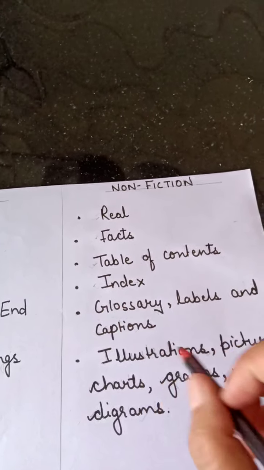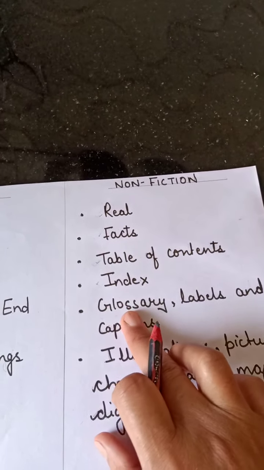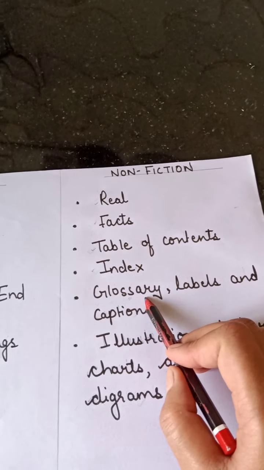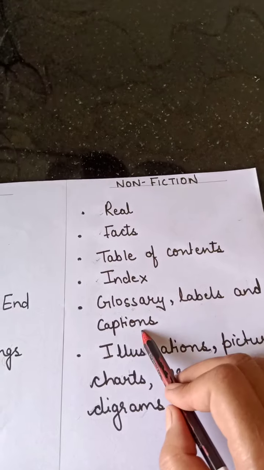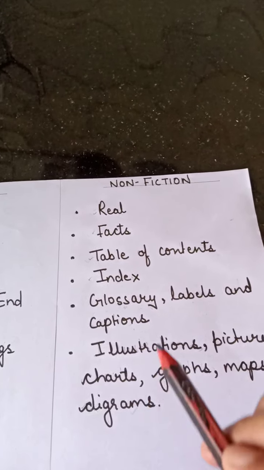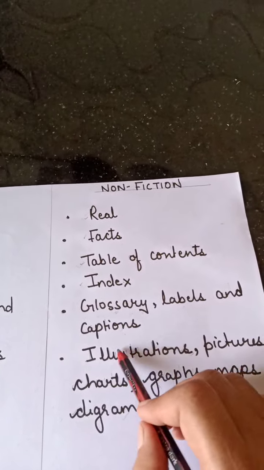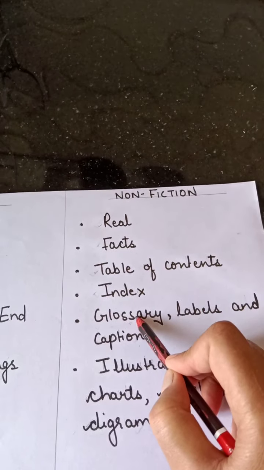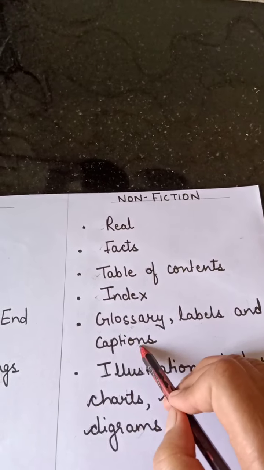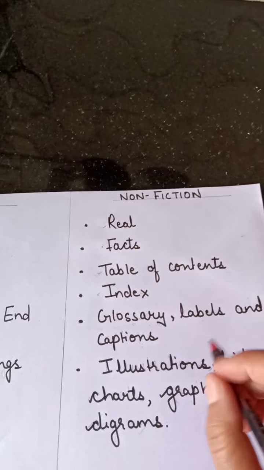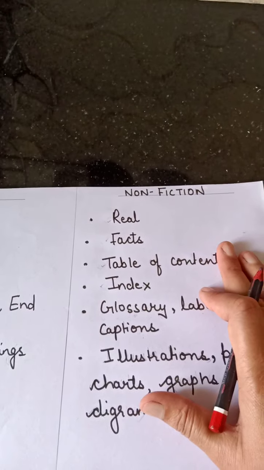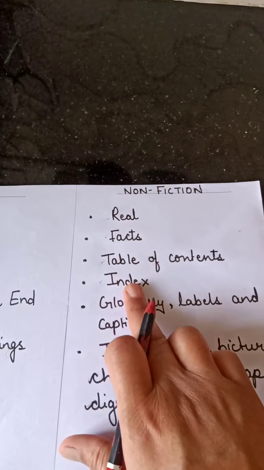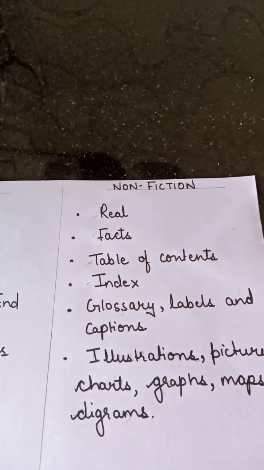And the objective of this week's lesson will be to talk about glossary. So we'll try to understand glossary, okay? We'll try to understand labels, captions, and diagrams, and then we'll talk about the other features later. So this week we're going to talk about glossary, labels, diagrams, and captions. Okay, children? All right. So let's start today's lesson. So first of all, let's recall table of contents and index.